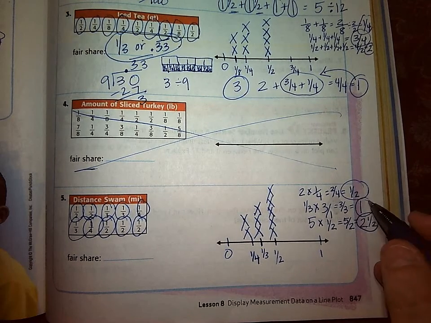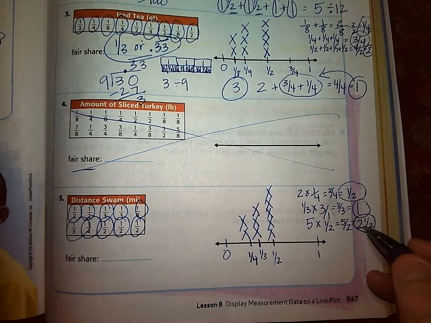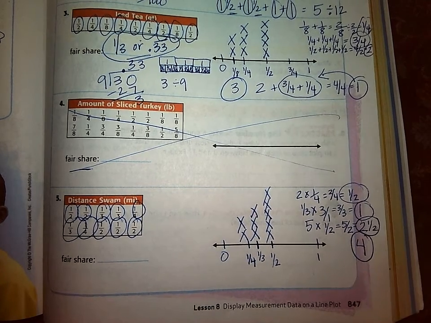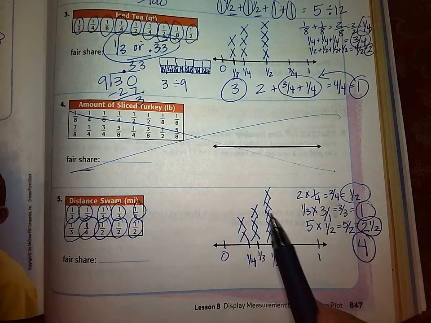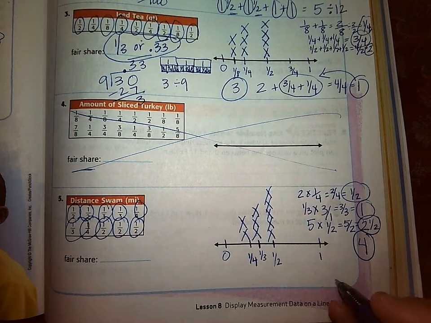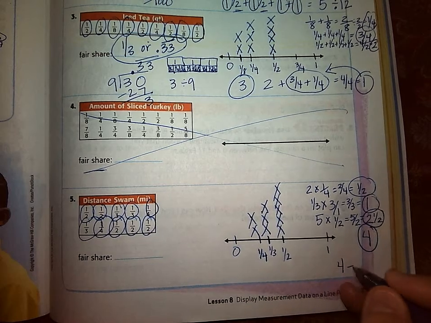We have a half plus a half. That's 1 whole. 2 wholes, 3 wholes, 4. 4 wholes is the total. We divide it by 1, 2, 3, 4, 5, 6, 7, 8, 9, 10. 4 divided by 10 pieces. So we're going to go 4 divided by 10.